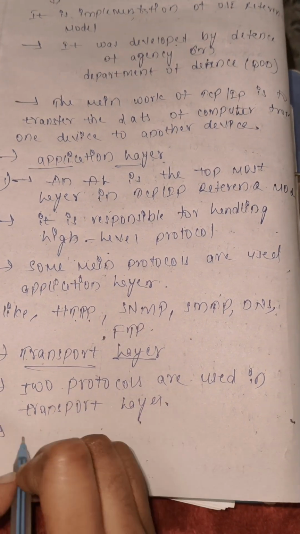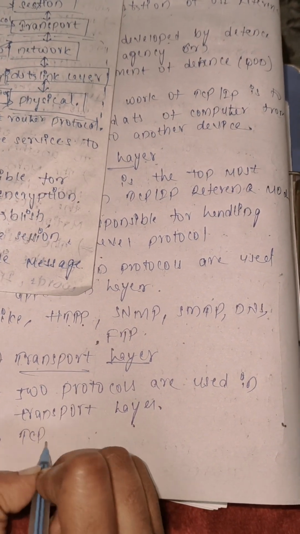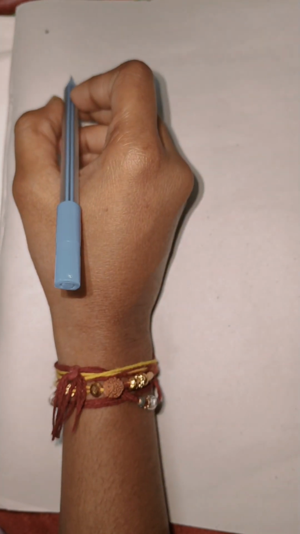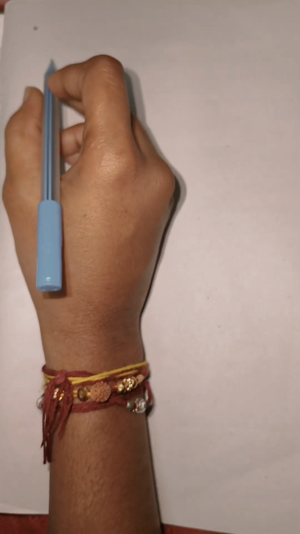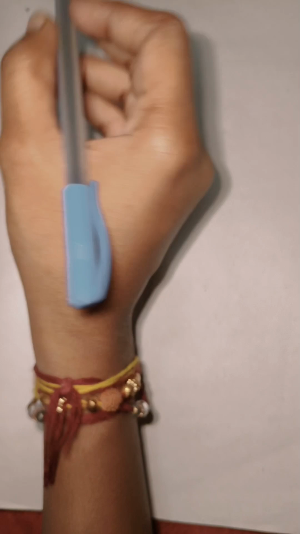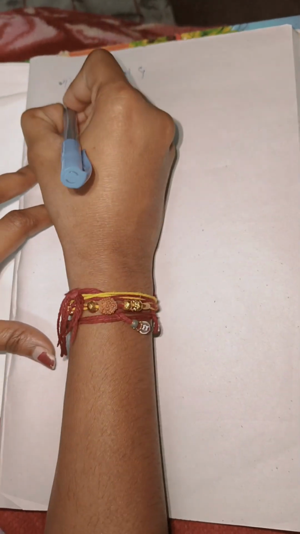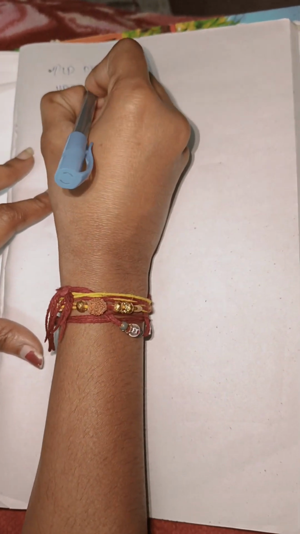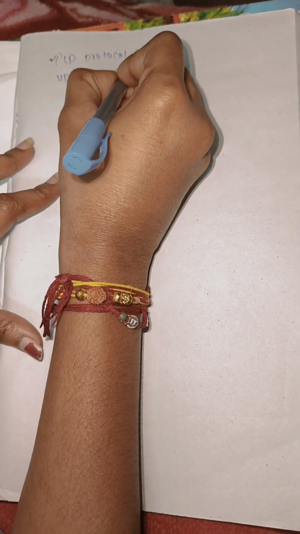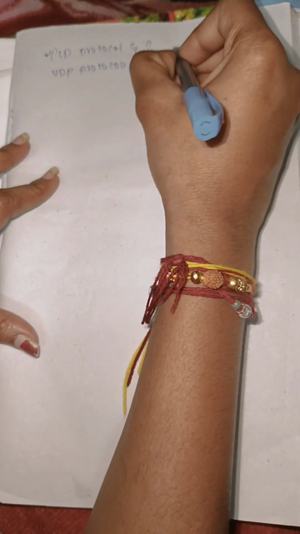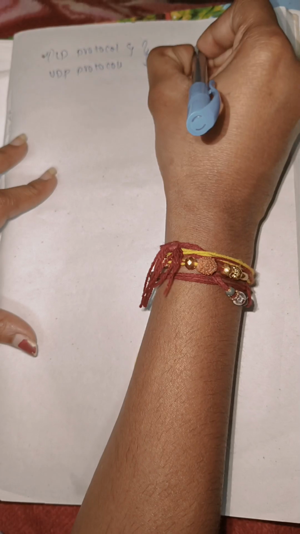Like TCP or UDP. What are they? TCP protocol as well as UDP protocol. These two protocols are used in transport layer.